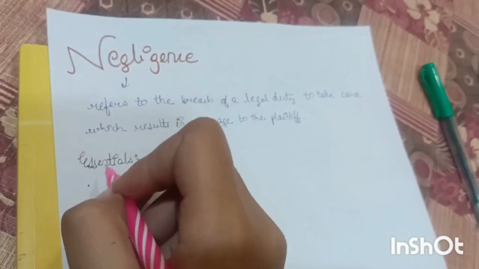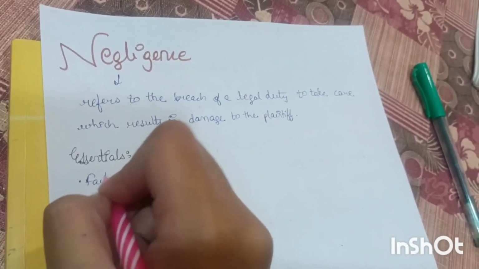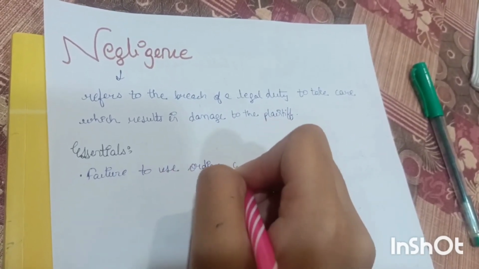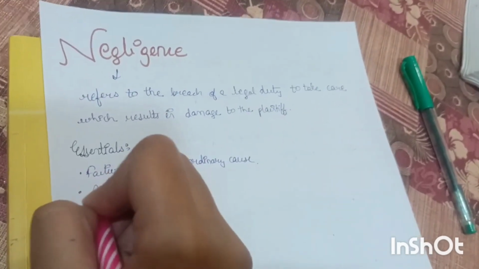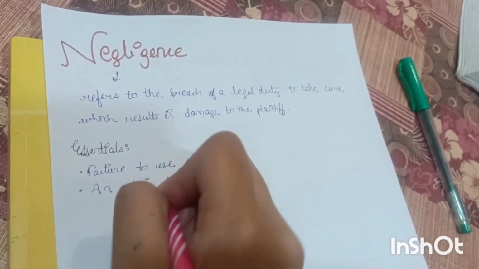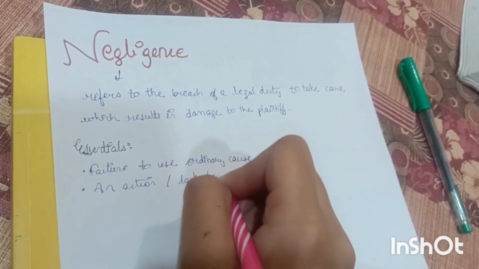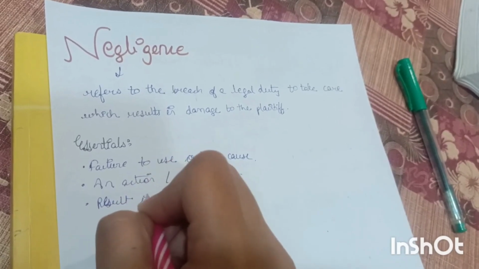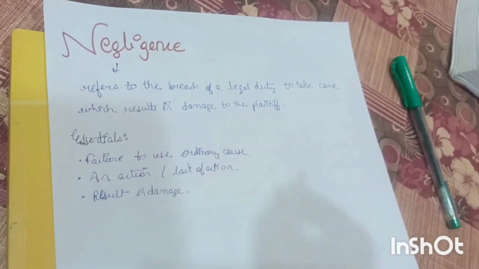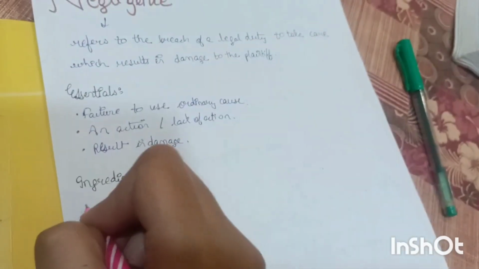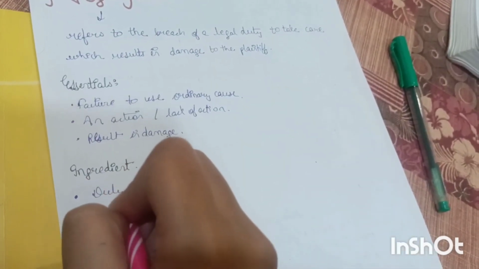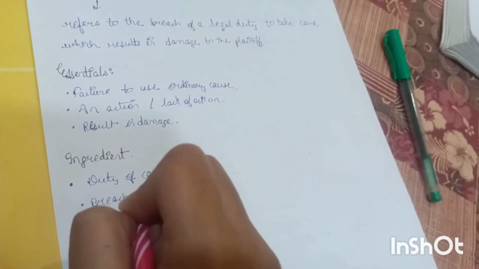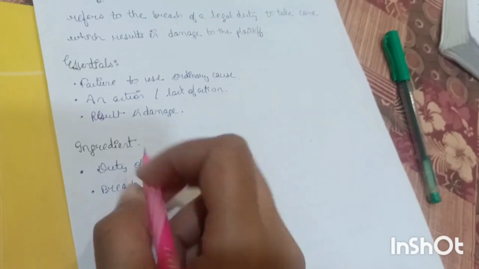So now let's see the essentials in this. The first one is failure to use ordinary care. The second one is an action or lack of action. And the third one is that it results in damage. So let's see what the ingredients are in this: duty of care, breach of duty, damage.